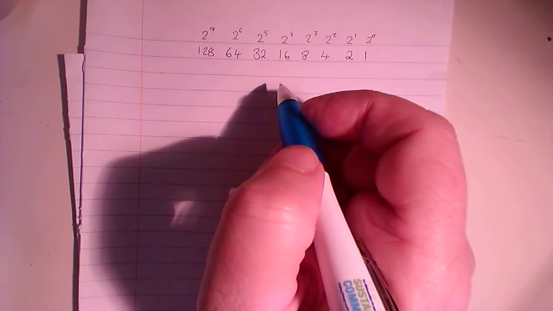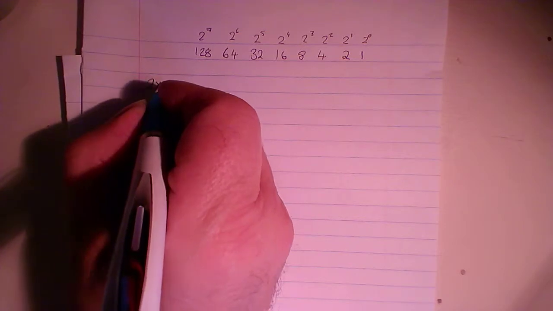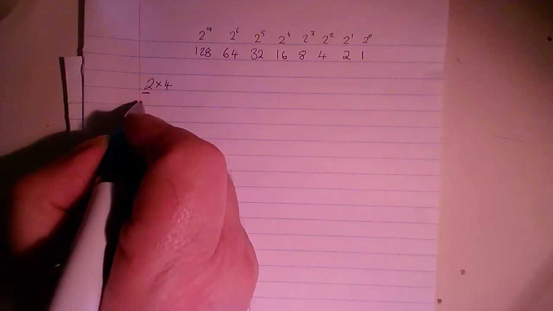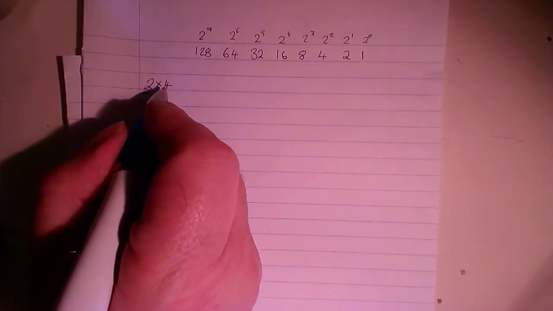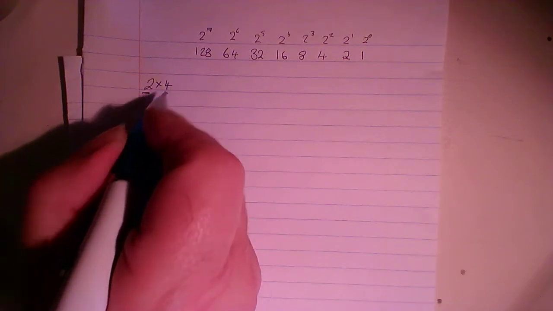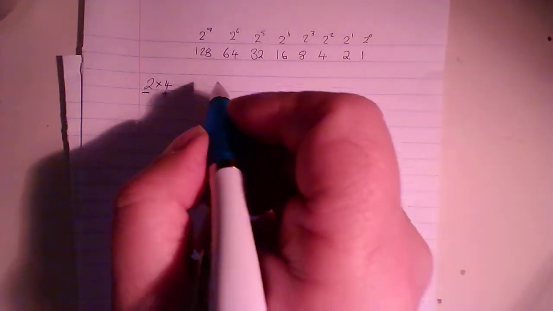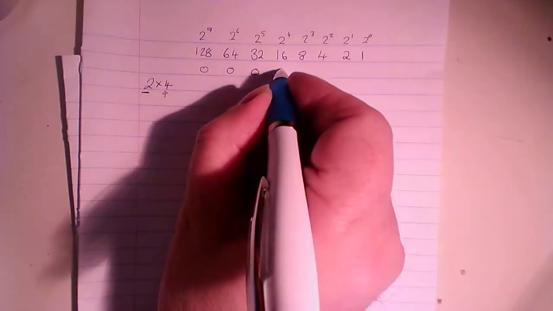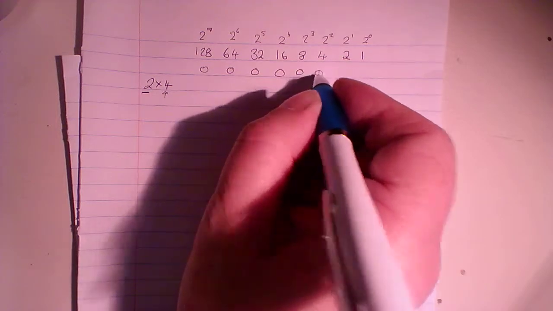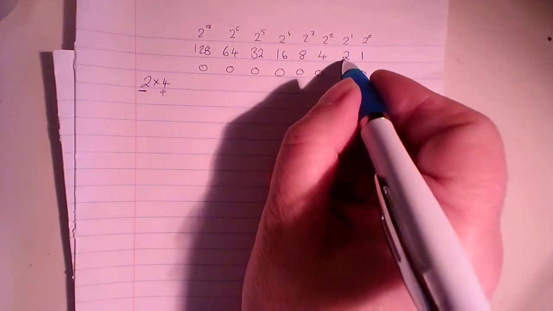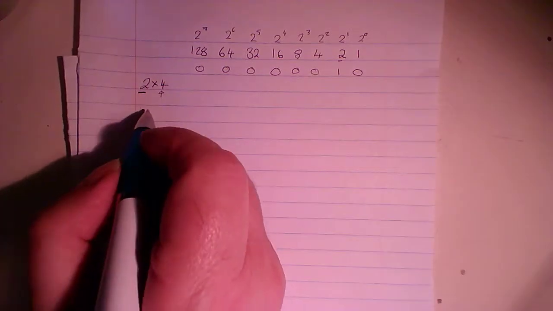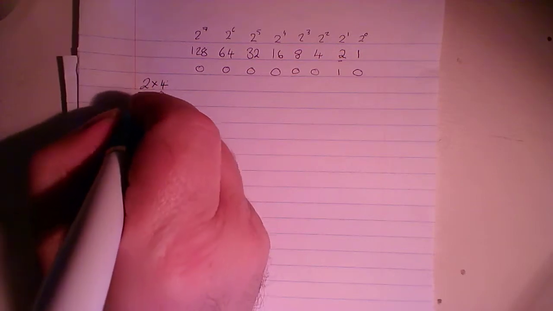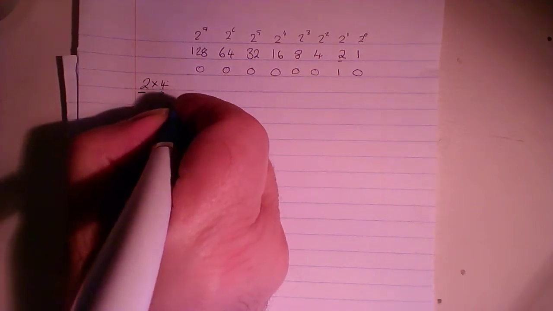So let's start with something really simple. We're going to multiply the number 2 times 4. So if I can represent 2 as a binary number, and 4 as, well, how am I going to shift it? Let's first of all write this down as a binary number. So that is 0, 0, 0, 0, 0, 0, 1, 0. There's my 2. And I want to multiply it by 4. So when I'm multiplying, timesing means shift to the left.